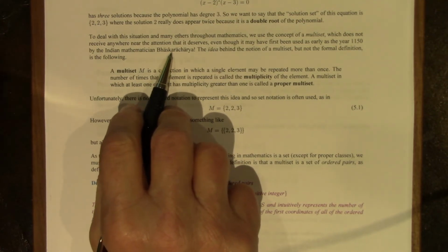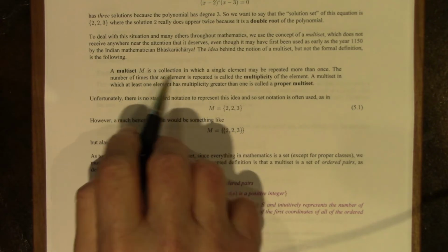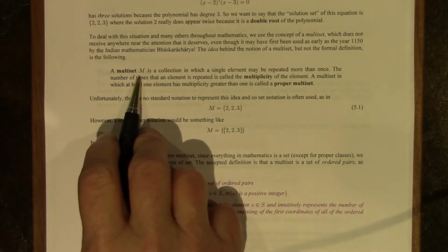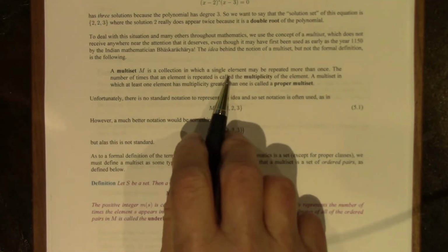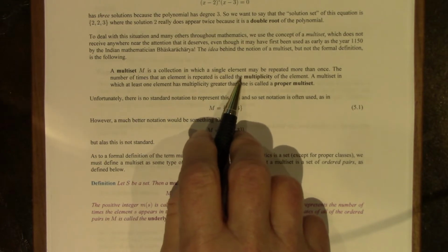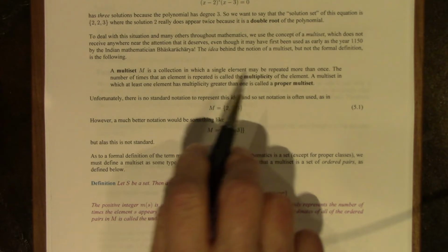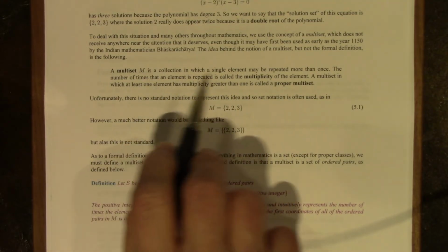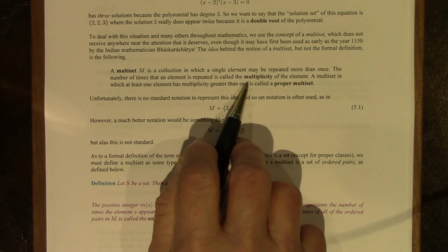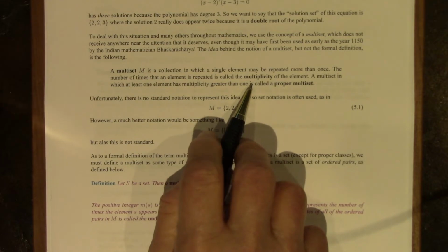The idea behind the notion of a multiset, and this isn't the formal definition, but just the idea, is the following. A multiset M is a collection in which a single element may be repeated more than once. The number of times that an element is repeated is called the multiplicity of the element.